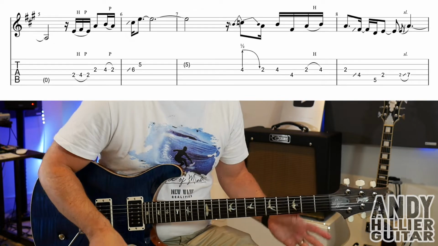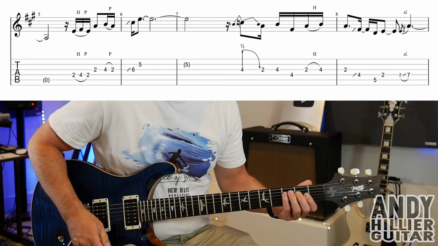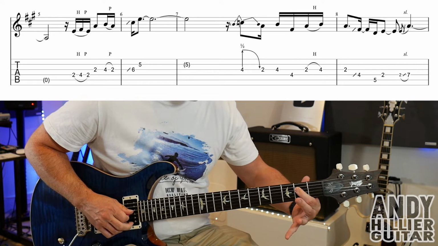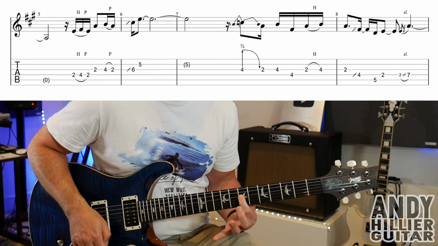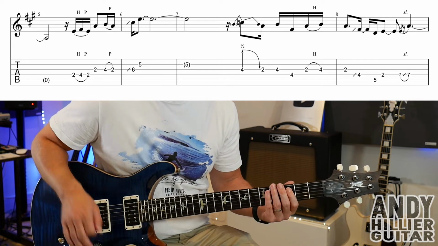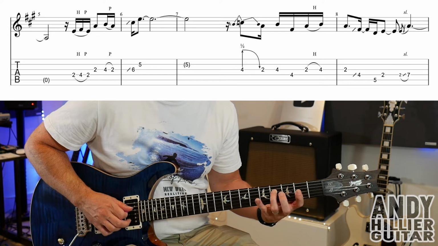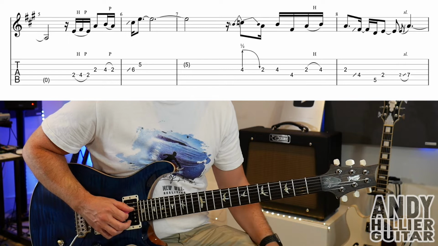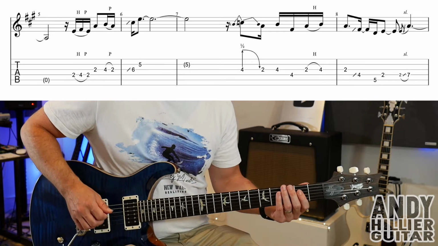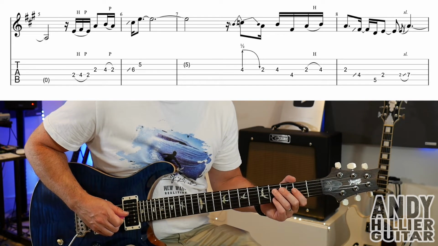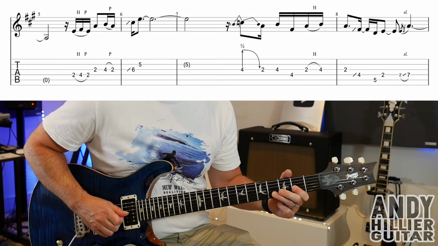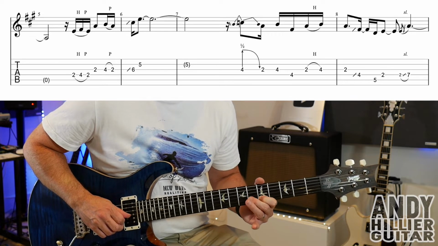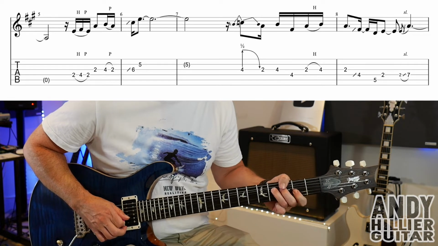On to the next line, and it's exactly the same apart from the last note. We've just played the D2, and it's going to slide up to D7 as opposed to playing an A string. So it's exactly the same, just that last note goes. You just slide your first finger up to fret 7 from the second fret. So let's play the second line. Here we go. 1, 2, 3, 4. 1, 2, 3.